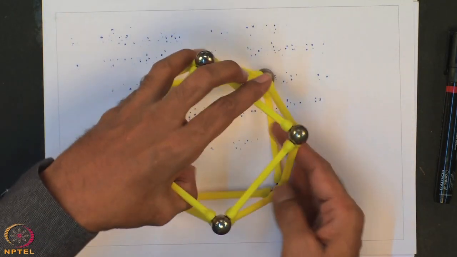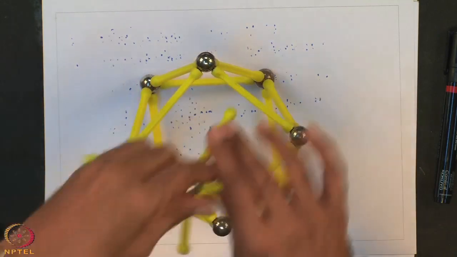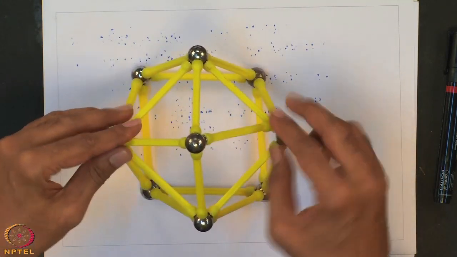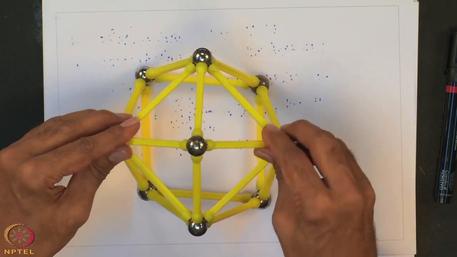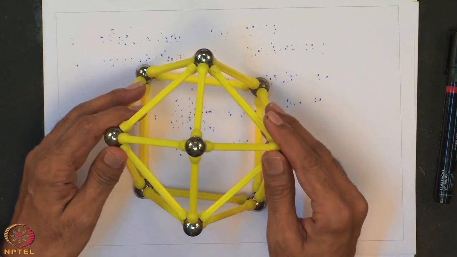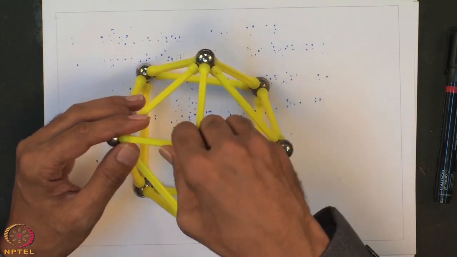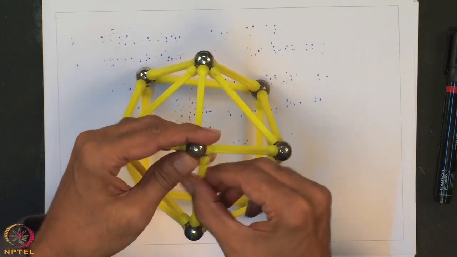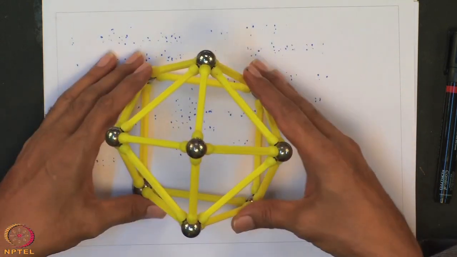If I put one more here, it is a bicapped one. So, it is something like this. This is monocapped. Similarly, I can put here, it becomes a bicapped square antiprism, and from this one you have to take out this for 8. For 9 also you can take out 1, for 8 you have to take out both of them. Okay.